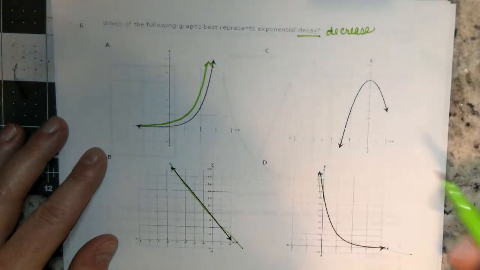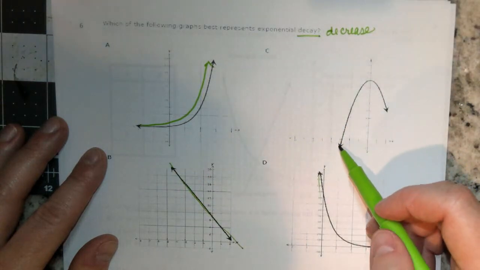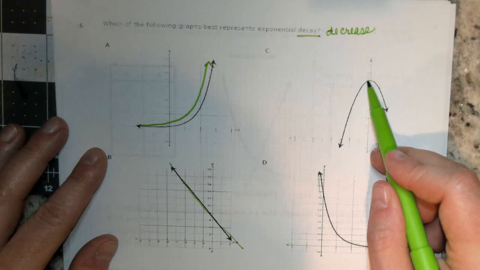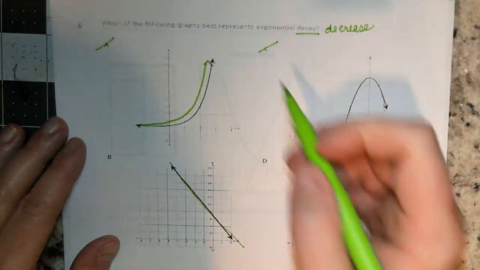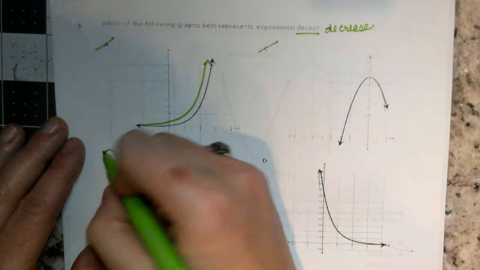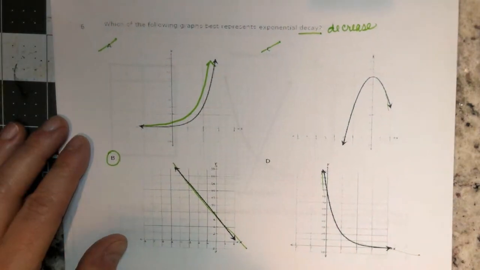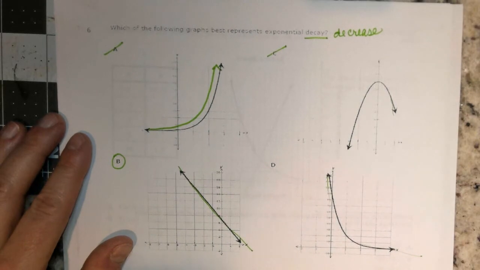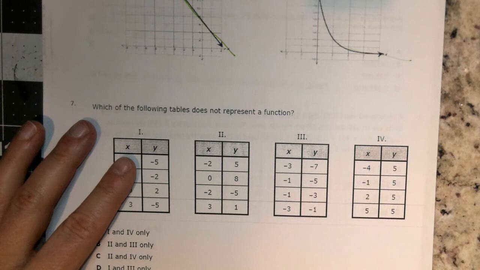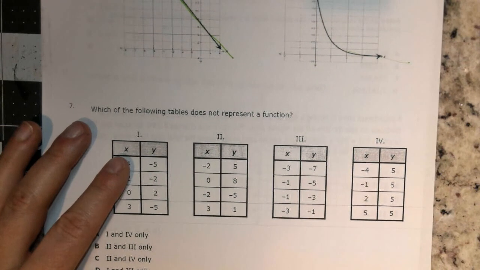Here, it's decreasing. But on this one, as time went on, it got better, and then it got worse. So I would say it's not A or C, but looks like B. It's getting exponentially worse. Okay, number 4.